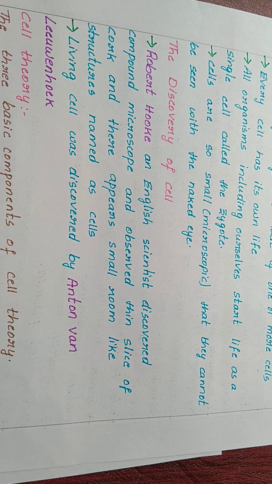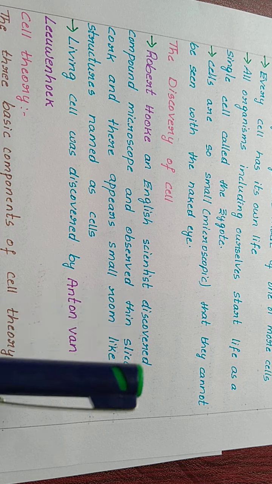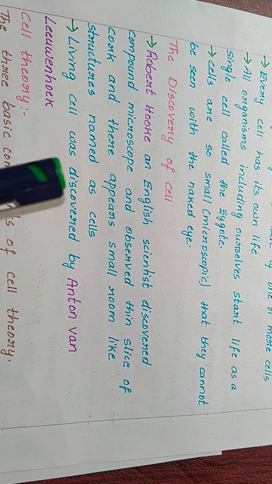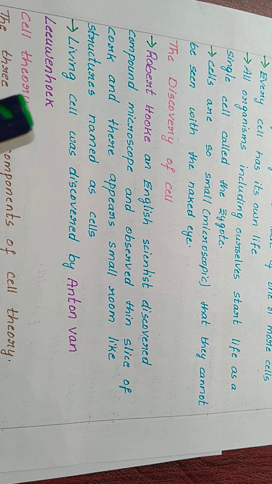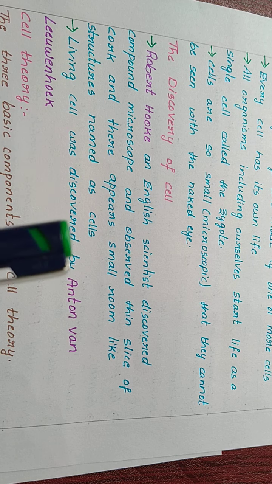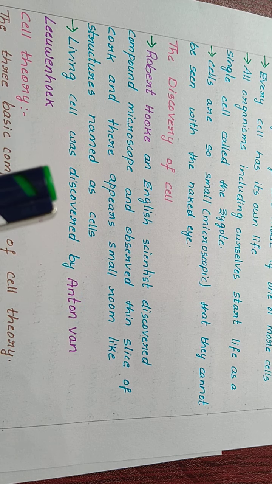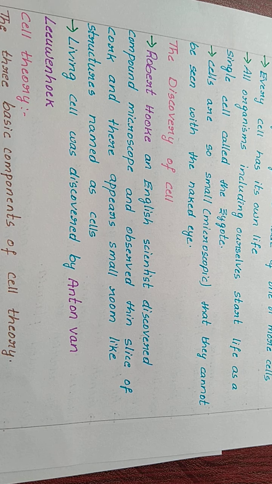Before the knowledge of the cell, Robert Hooke, an English scientist, discovered the compound microscope using two lenses.